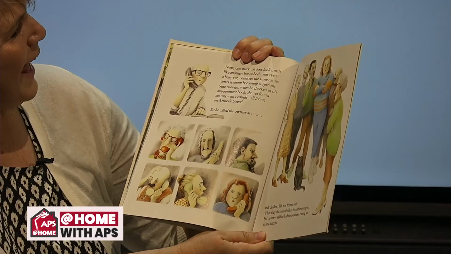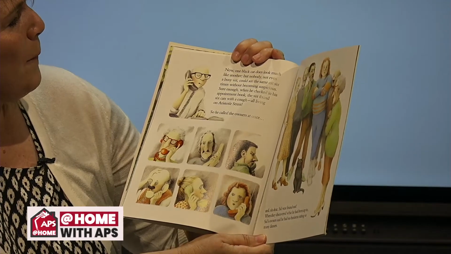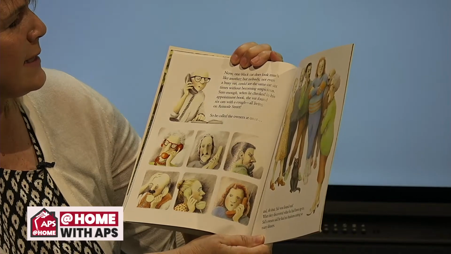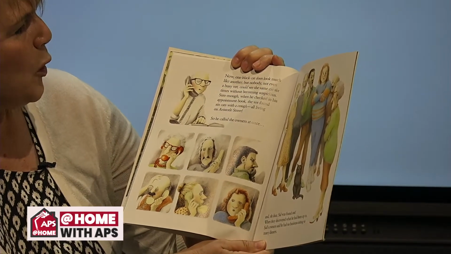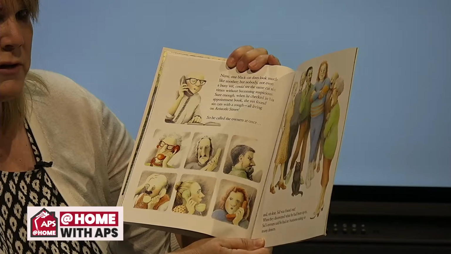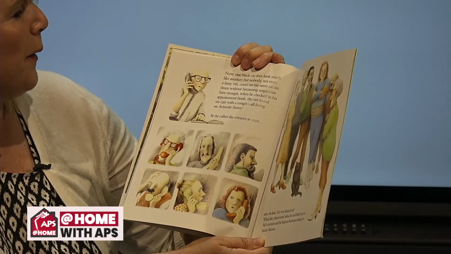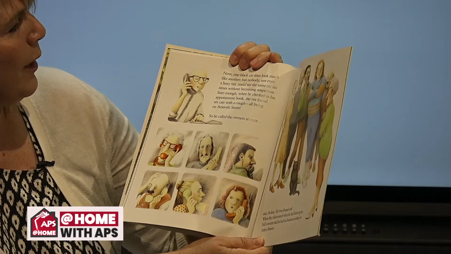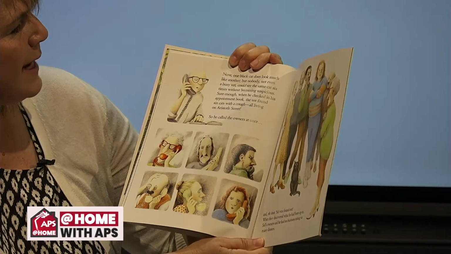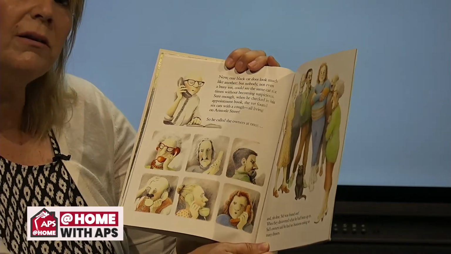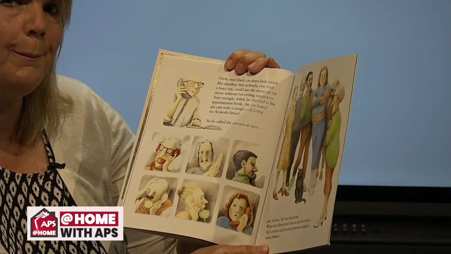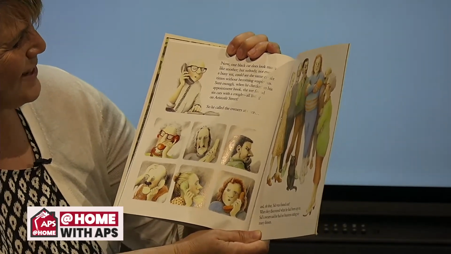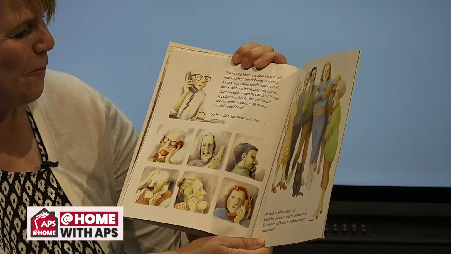Now, one black cat doesn't look much like another. But nobody, not even a busy vet, could see the same cat 6 times without becoming a little suspicious. They're kind of wondering what's going on, right? Sure enough, when he checked in his appointment book, the vet found the 6 cats with a cough all lived on Aristotle Street. Coincidence? I think not. So he called the owners at once.